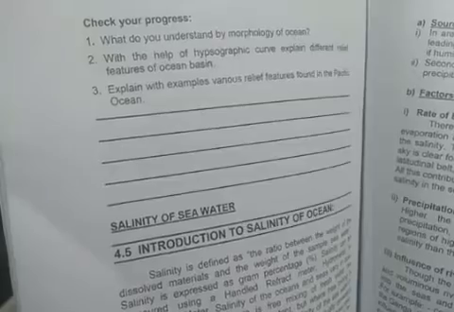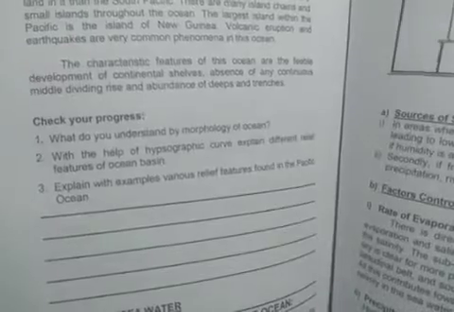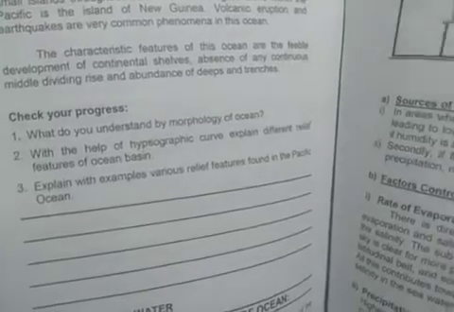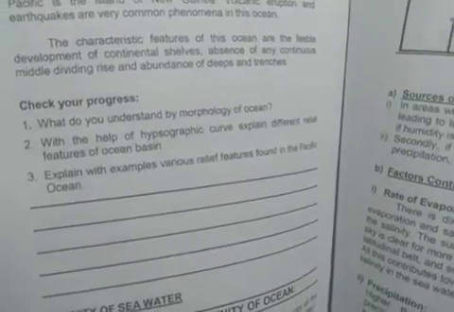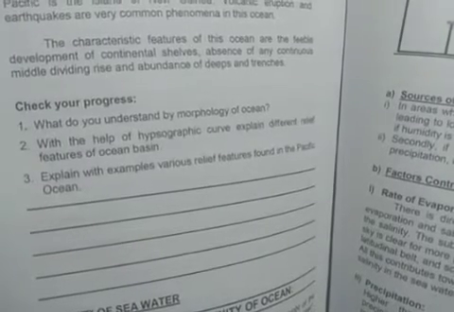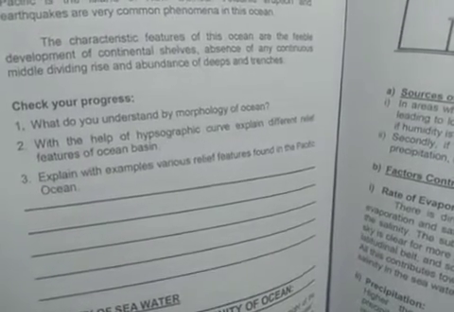The characteristic features of this ocean are a feeble development of continental shelves, absence of any continuous middle dividing rise, and abundance of deeps and trenches.